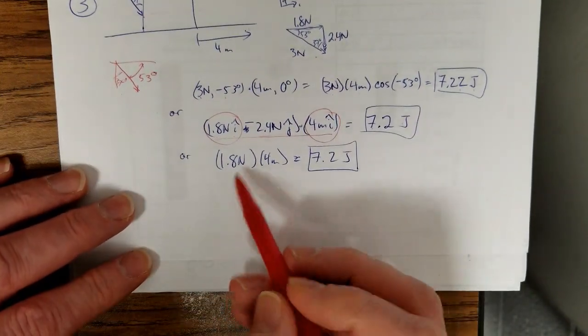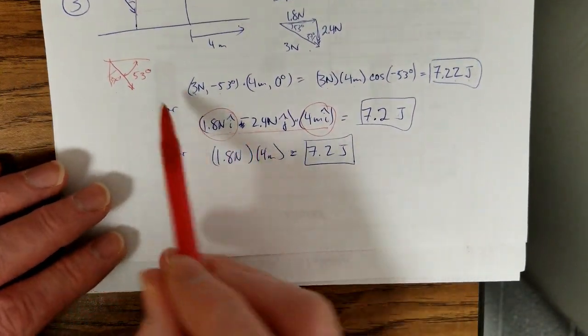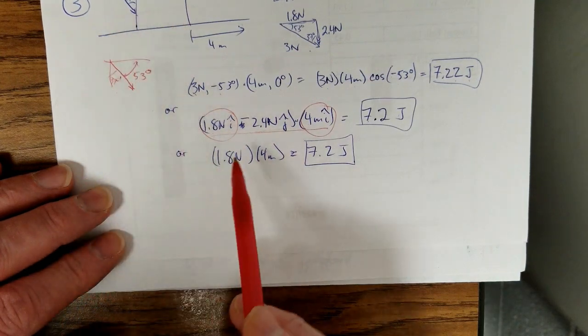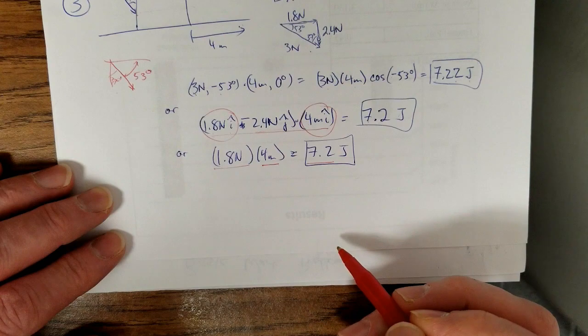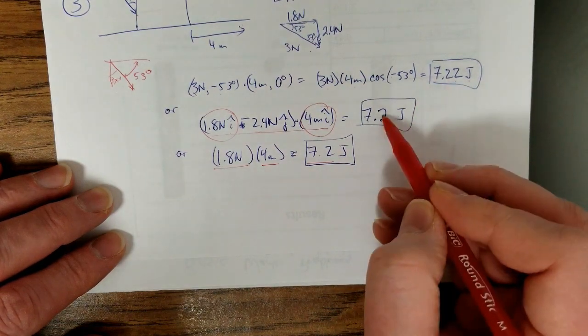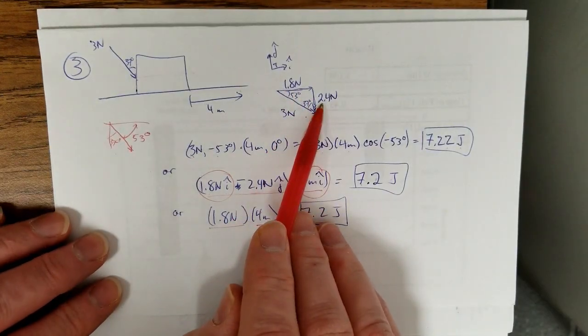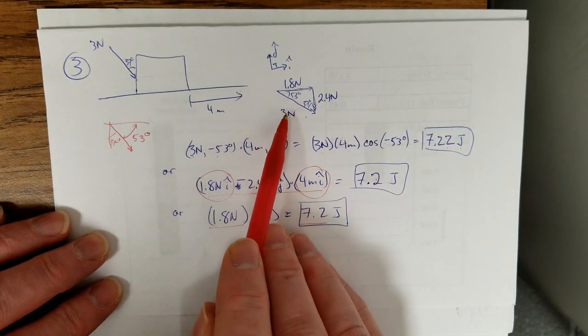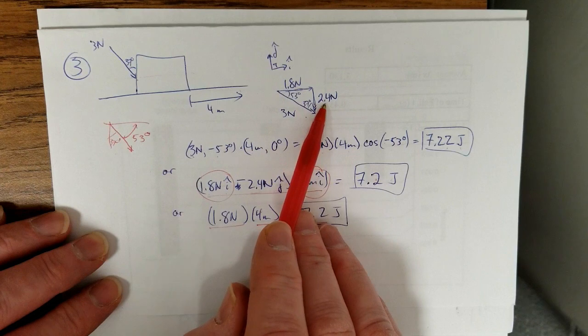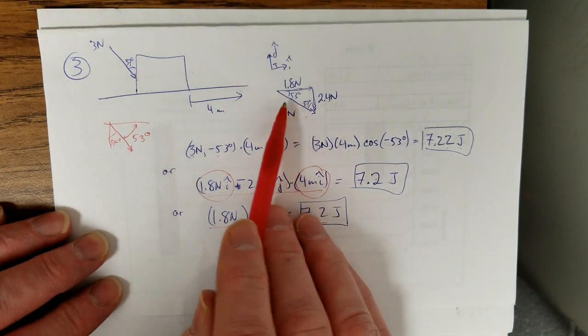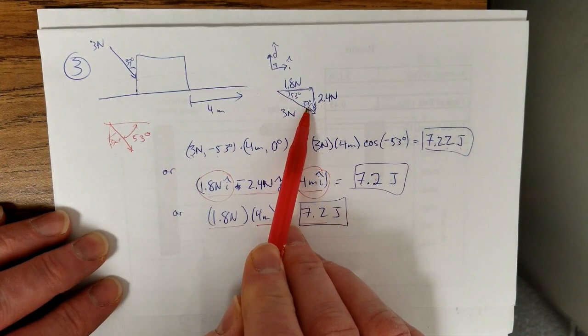Or if I just simplify it down to how much of that force is in the direction of movement, it's 1.8 newtons times 4 meters, and I get 7.2 joules. The difference here is a rounding because when I did this, I assumed that the sine of 37 degrees was 0.6 and the cosine was 0.8, and really 37 degrees is a little bit off of that. That is the rounded angle for a 3-4-5 triangle.